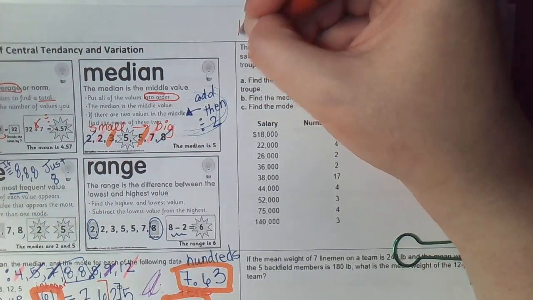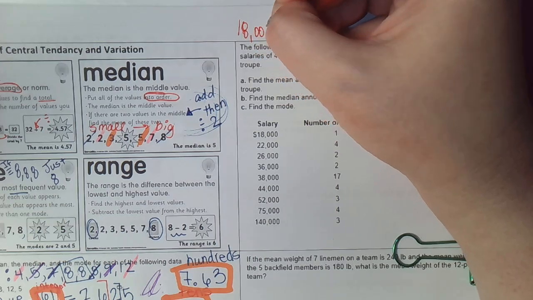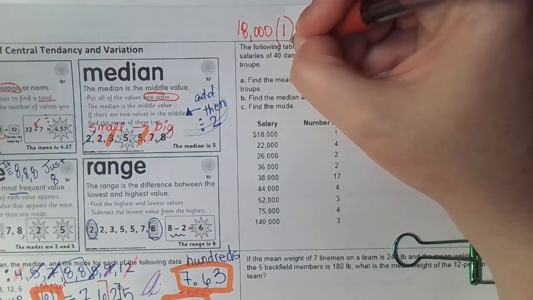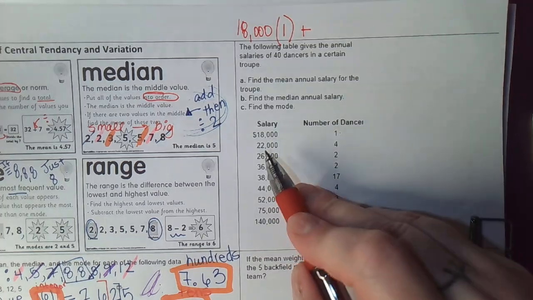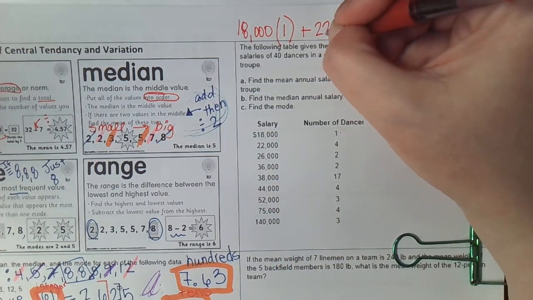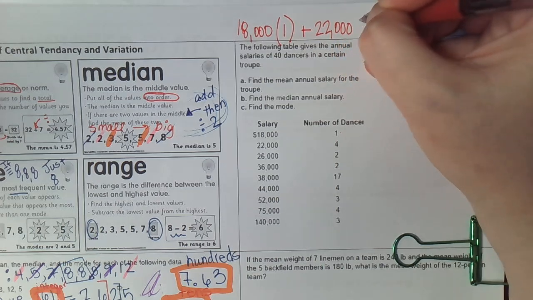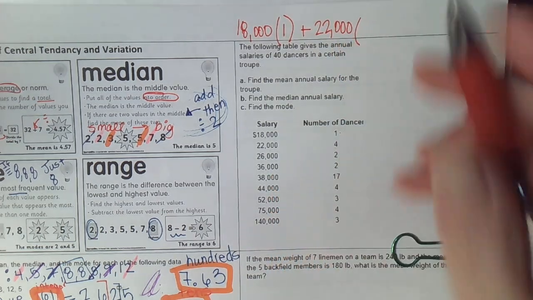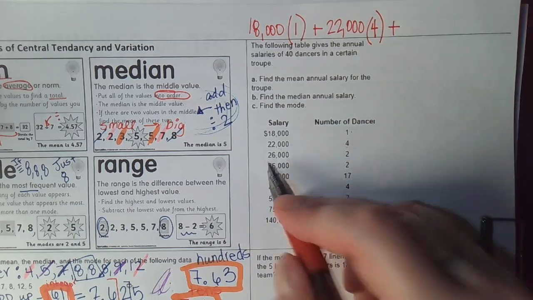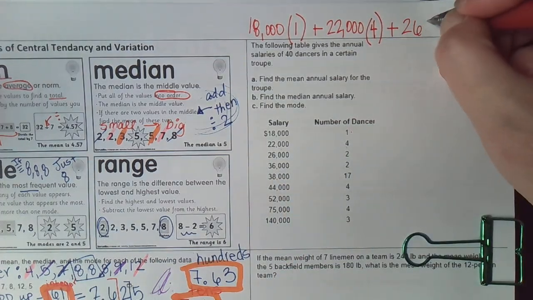But we're going to say this 18,000 times 1, because there was one dancer who made that salary, plus 22,000. How many dancers made that salary? Number of dancers, 4. Plus 26,000, you get the point?